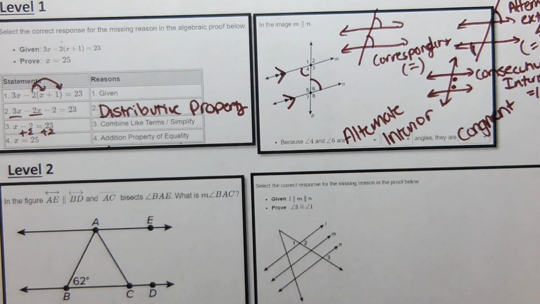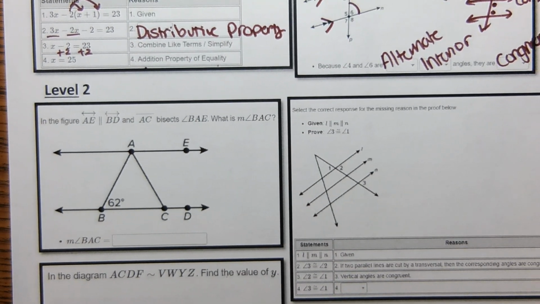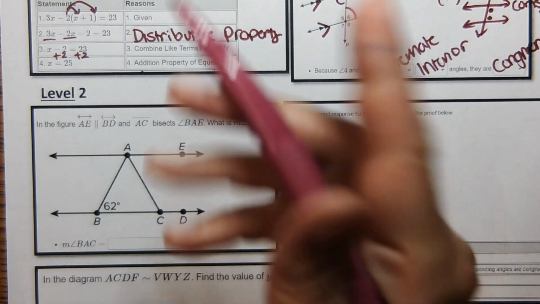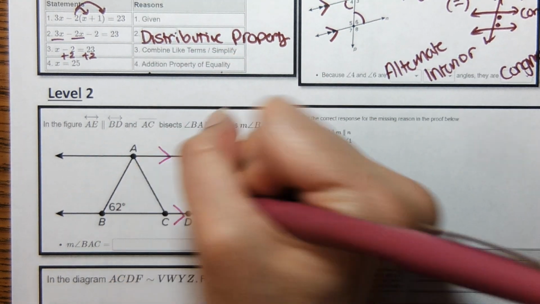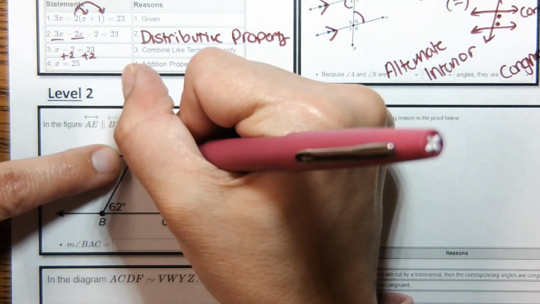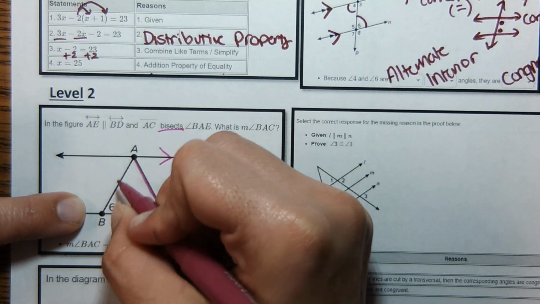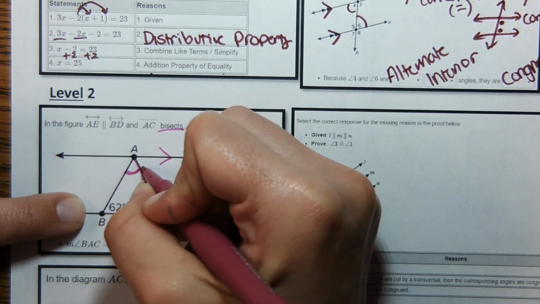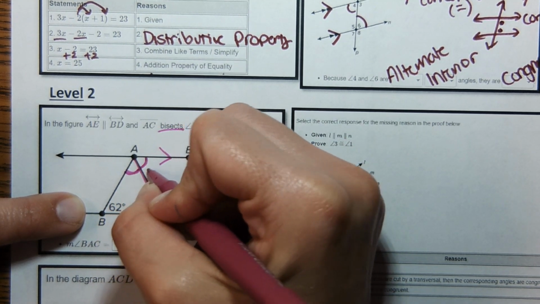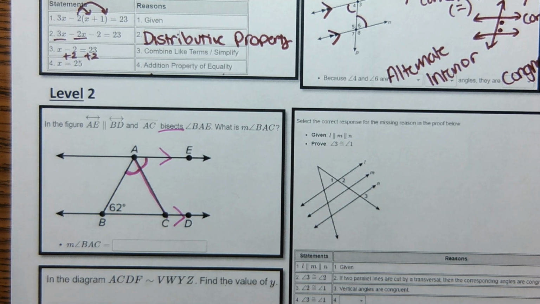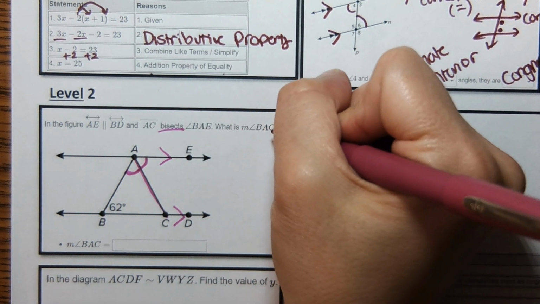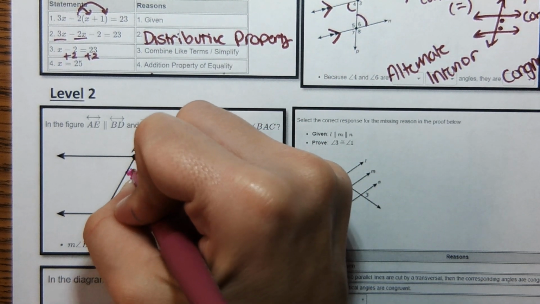Okay, then this one here. It says in the figure AE is parallel to BD, AC bisects BAE. So this word bisects BAE means that it cuts this angle exactly in half, and these two angles are identical in measure. What is the measure of BAC? So we're trying to find this angle right here.